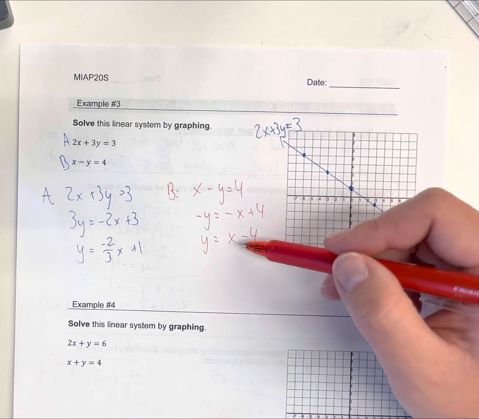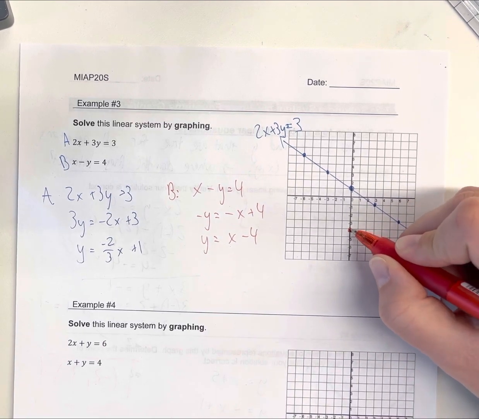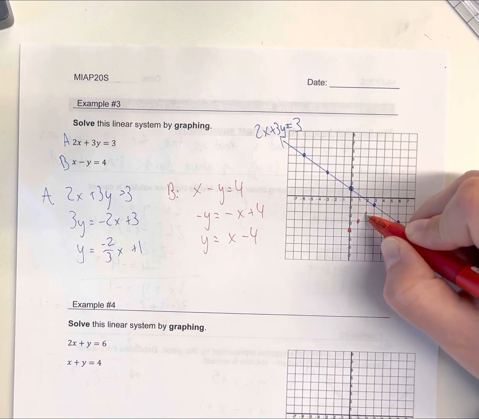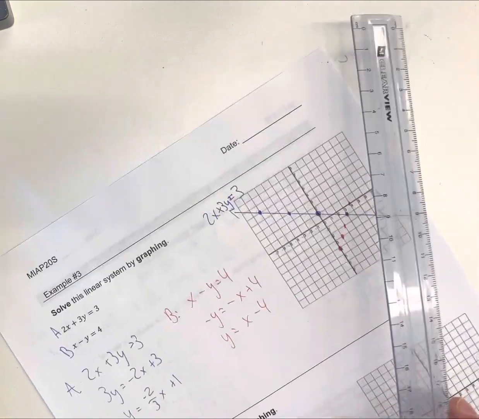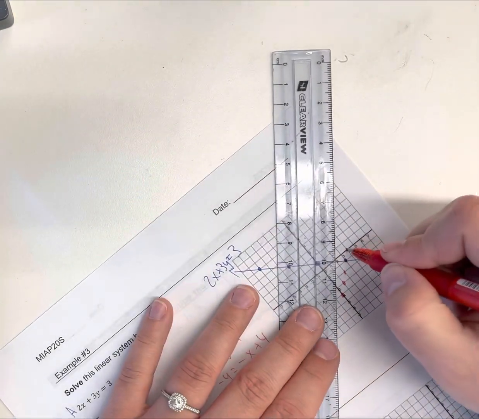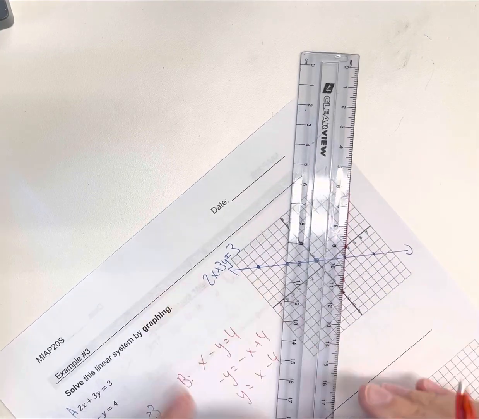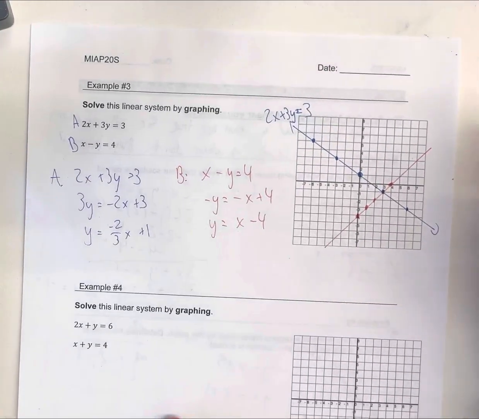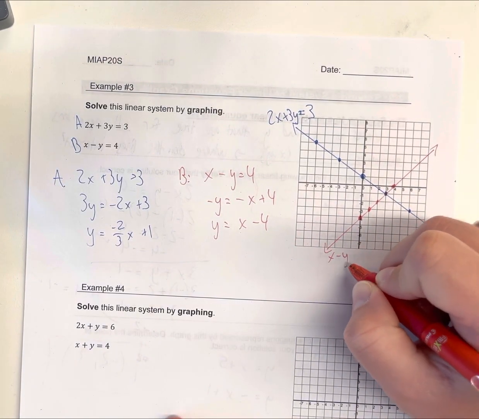My y-intercept is -4. My slope is 1. So -4 is my y-intercept, and slope is 1/1. And you can see where my intersection is going to be right there. Let's finish off our graph. We do still need to make our graph as beautiful as we can. So arrows, label.